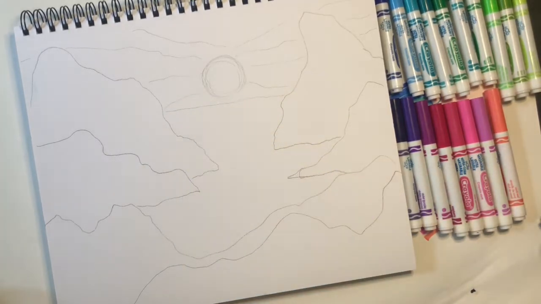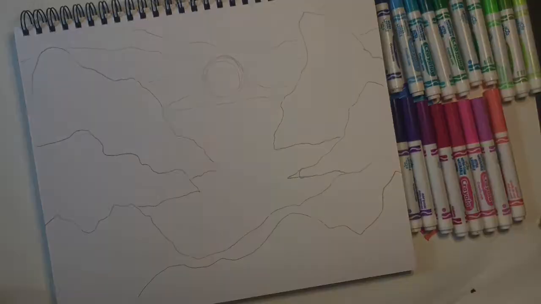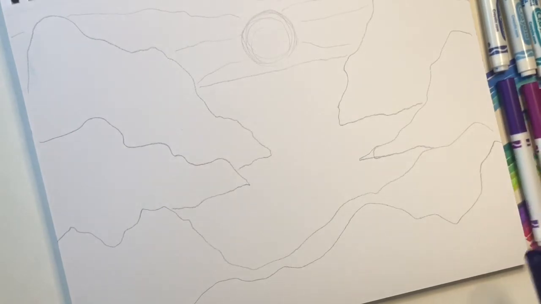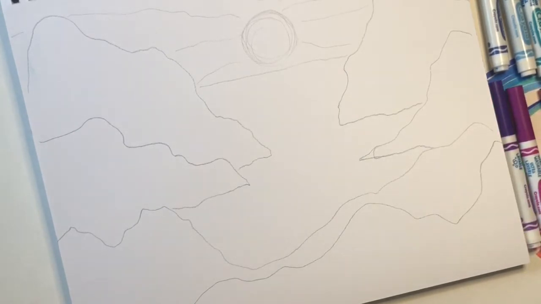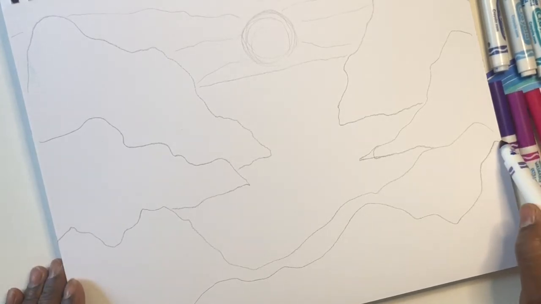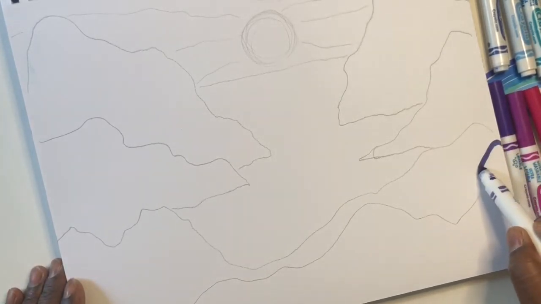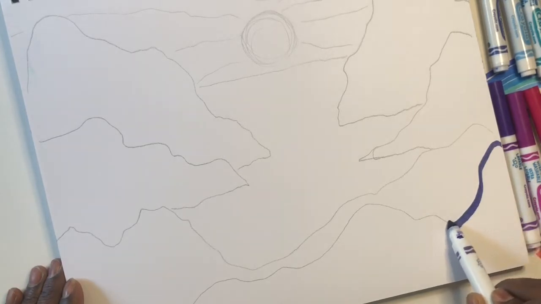I think it works. Now, let's go ahead and start with the coloring. Oh my gosh, this is like the best part of the landscape, the coloring. So start out with the darker colors. We want to keep that depth of field.